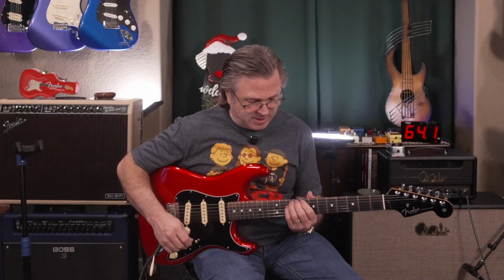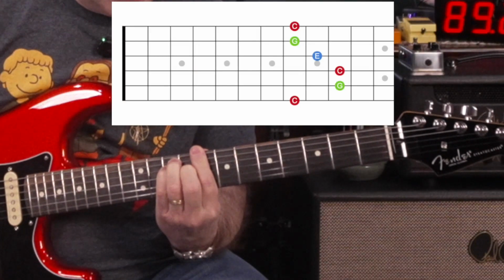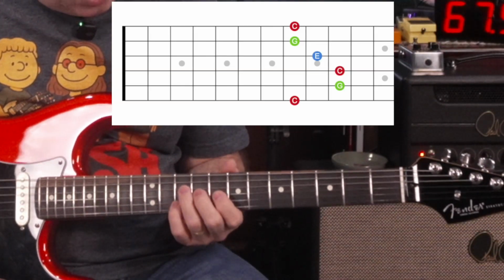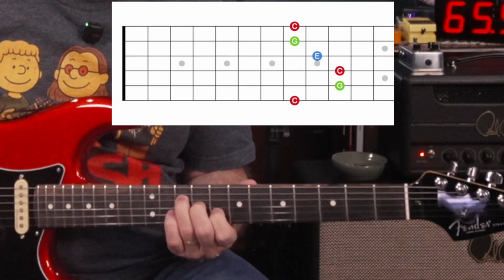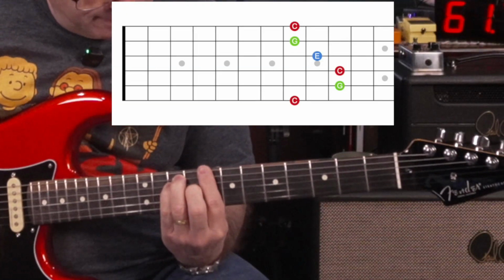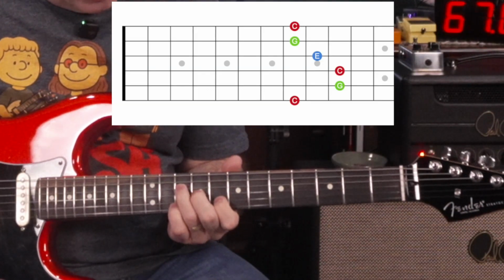So that's the root triad, all right? And you might recognize that as being, if you know your bar chords, that's a full C bar chord. And all that triad is, it's the middle part of that bar chord, okay? We're just fingering it a little bit differently.